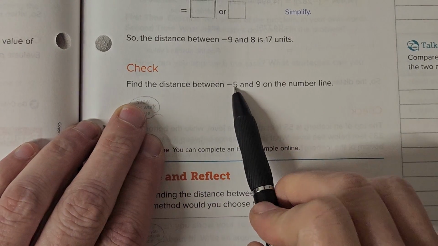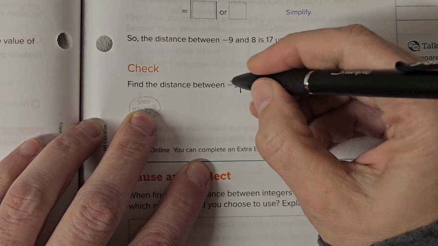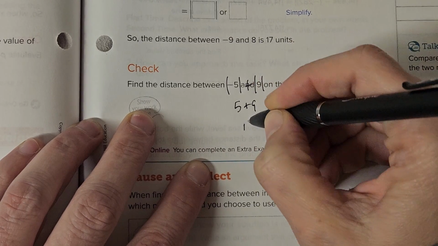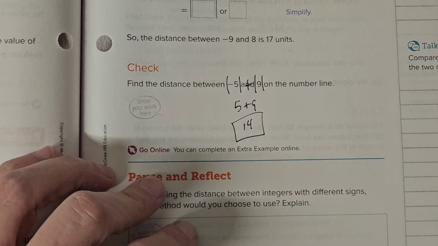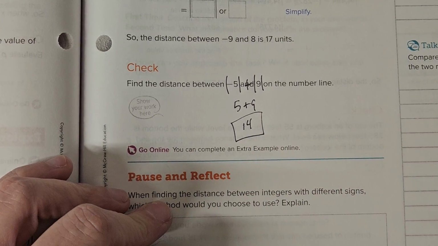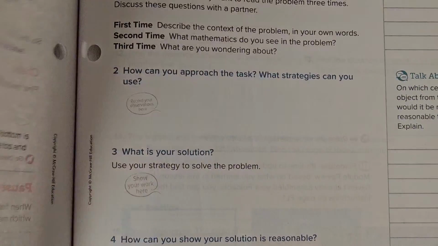Okay, find the distance between negative 5 and 9. So the absolute value of 5 plus the absolute value of 9 is 5 plus 9, which is 14. They're 14 apart. It won't be they're negative 14 apart. They're just 14 units apart if they're on a line.